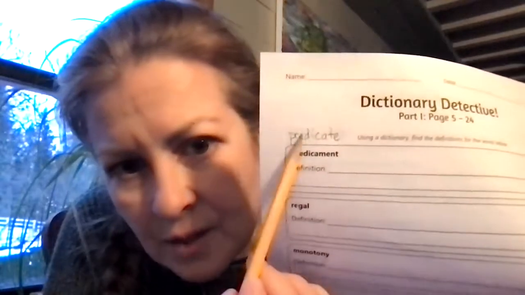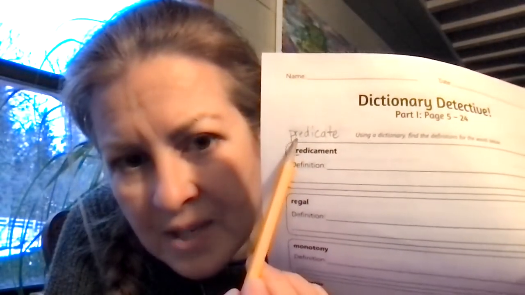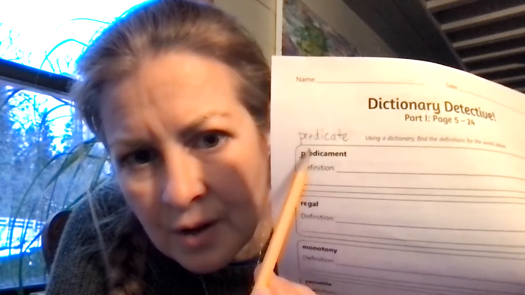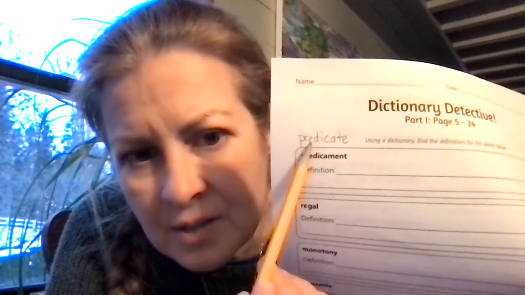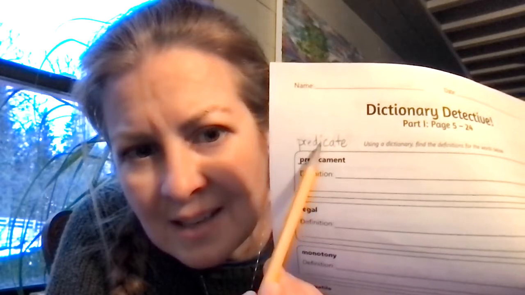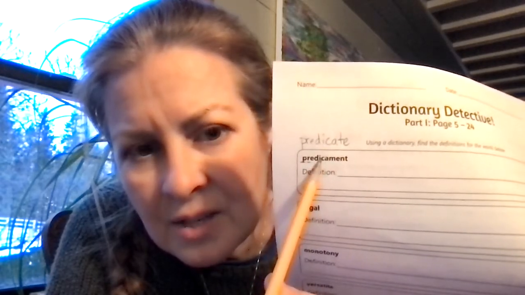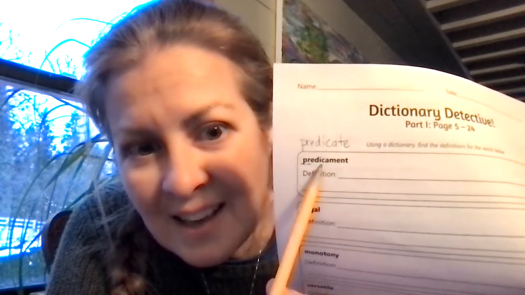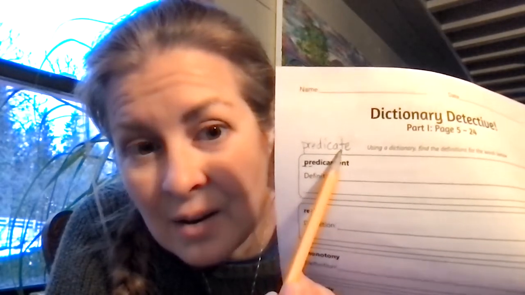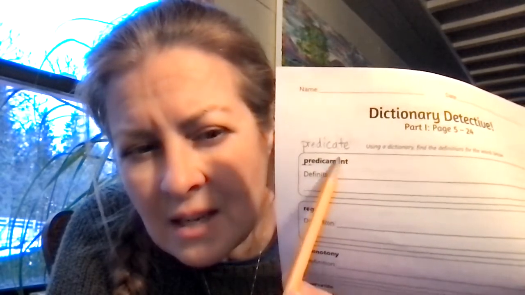Predicate. So this is the first guide word on the page that I'm on. I see P, there's a P. There's an R, there's an R. Here's an E, and there's an E. A D, and a D. There's an I, there's an I. There's a C, and there's a C. There's an A, there's an A. Okay, there's a T there. And now there's an M. That's the first letter we've come to that is different.